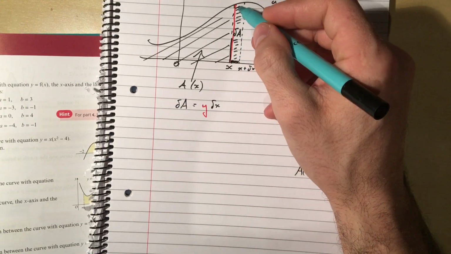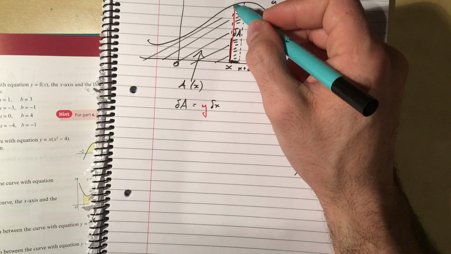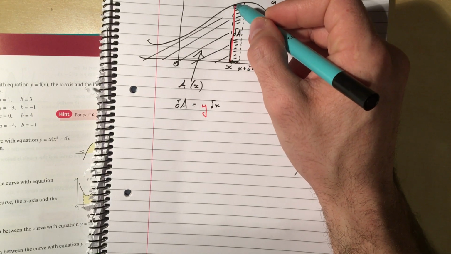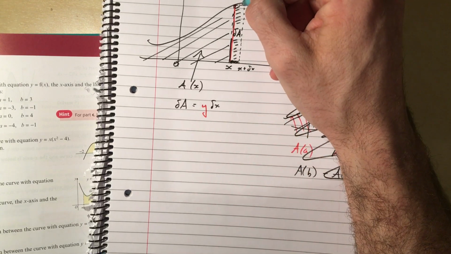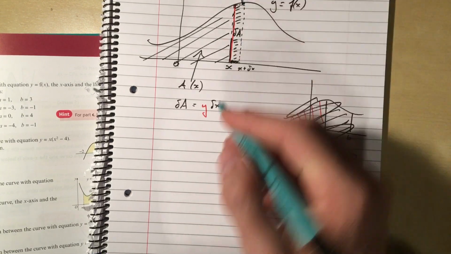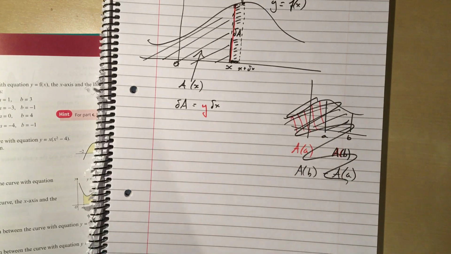All right? Now it's not going to be exactly equal to delta A because this isn't a flat top, so that area would look like this, and I'd be missing out on this little tiny triangle at the top here. But it's going to be pretty close, okay?